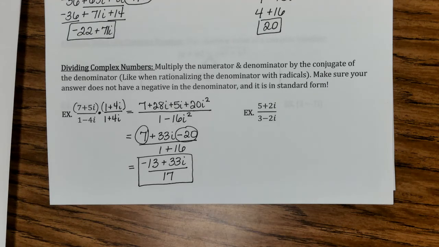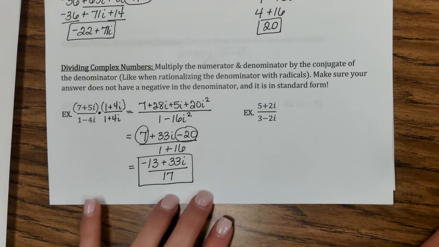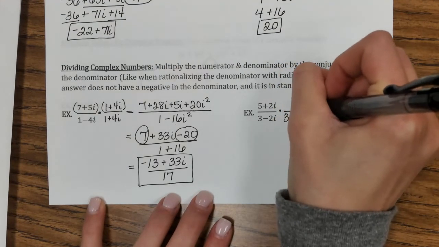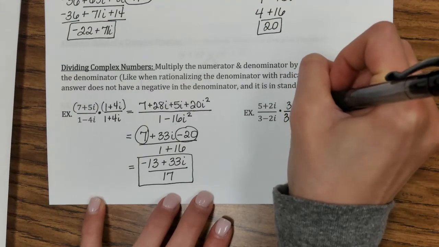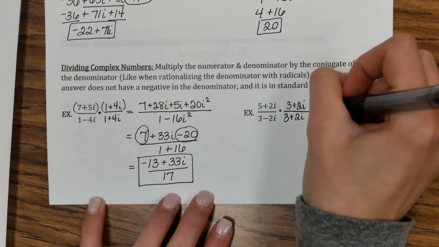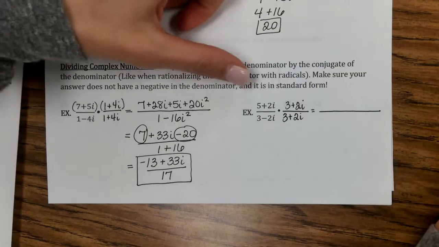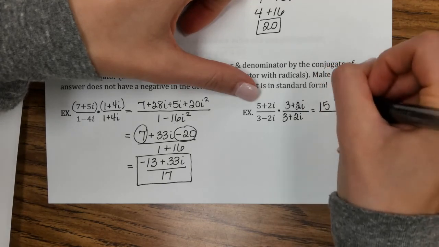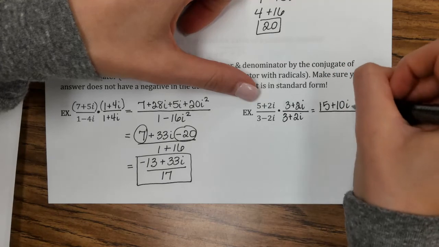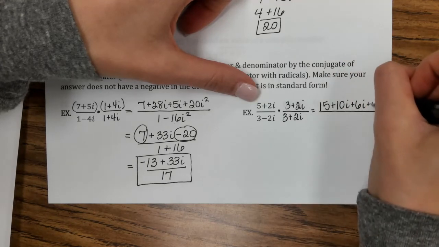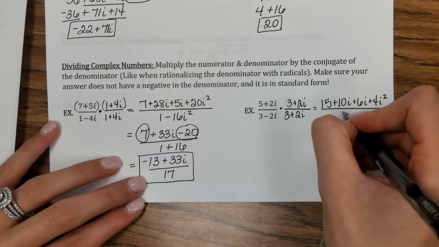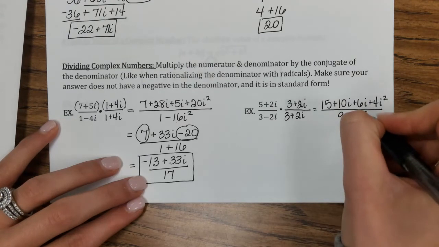Y'all good? Okay. So the next problem, 5 plus 2i divided by 3 minus 2i, what am I going to do? Multiply by the conjugate, 3 plus 2i. What does that numerator become? 15. Okay. And then the bottom just becomes 9 minus 4i squared. Good.